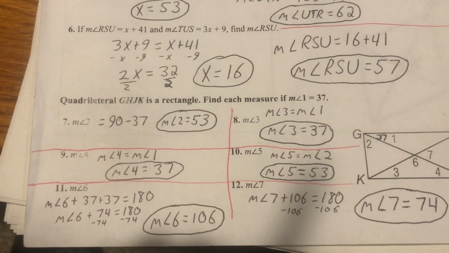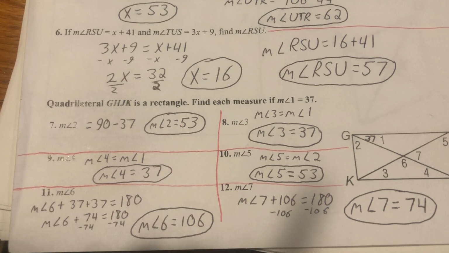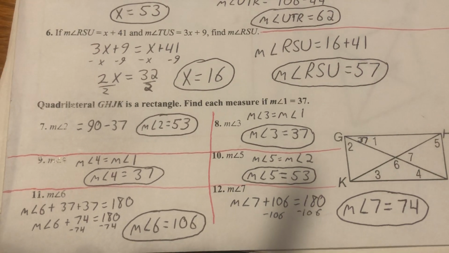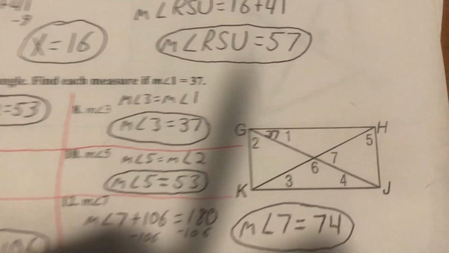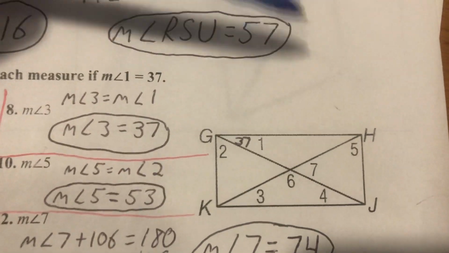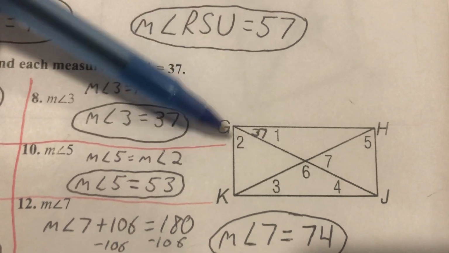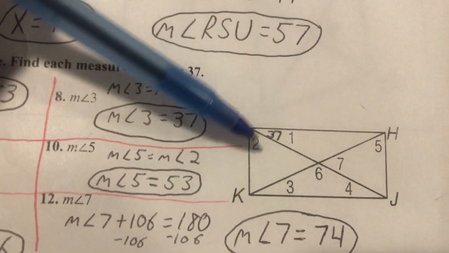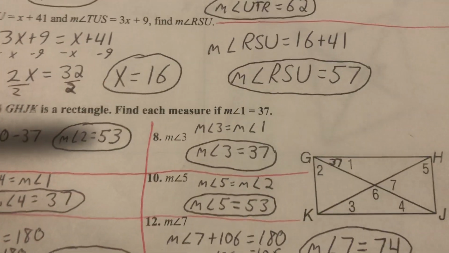So that solves number 8 and number 9 for us. Now, looking at number 7, when we're going after angle 2, if we look at angle 1 and angle 2, those make up vertex G here, or angle HGK. So that adds up to 90. So 90 minus 37 is going to give us 53 for angle 2.